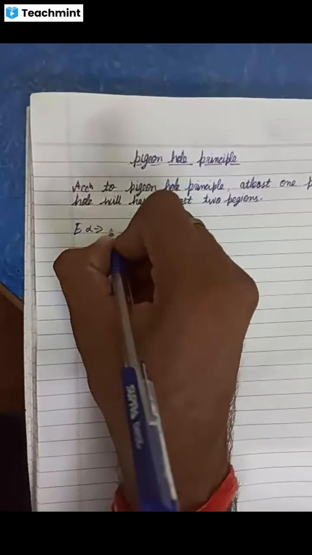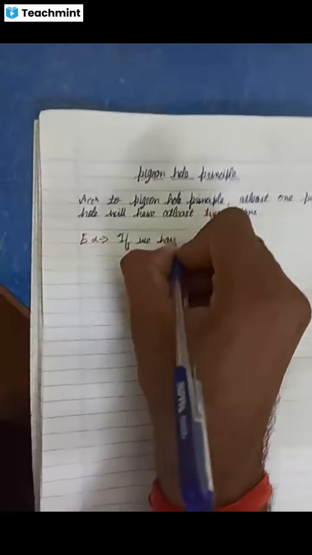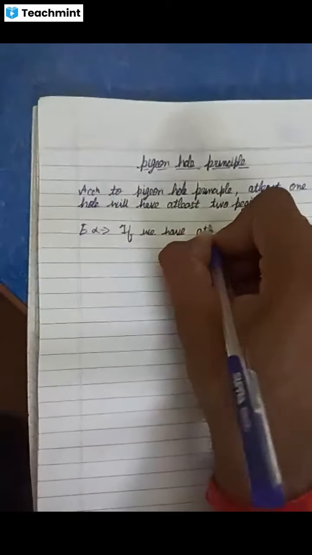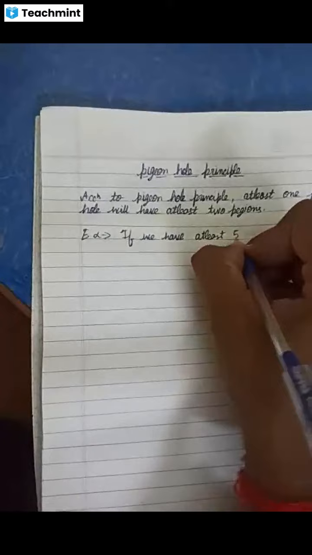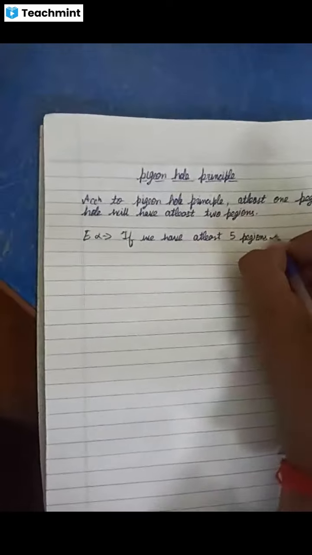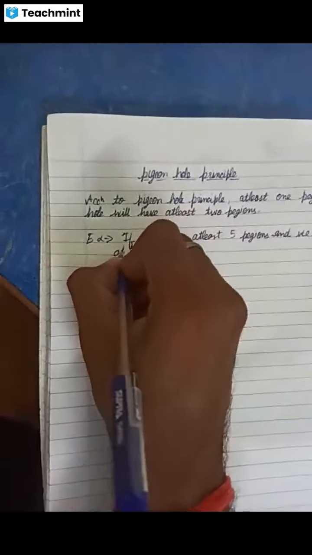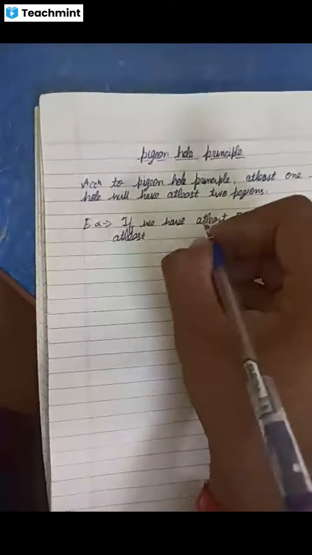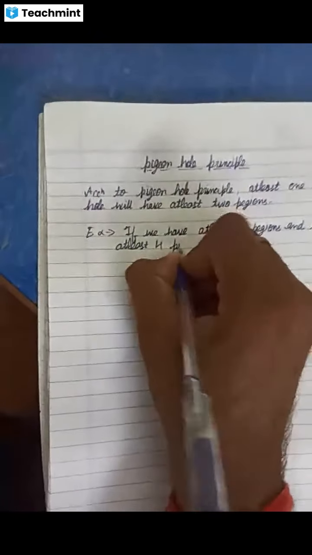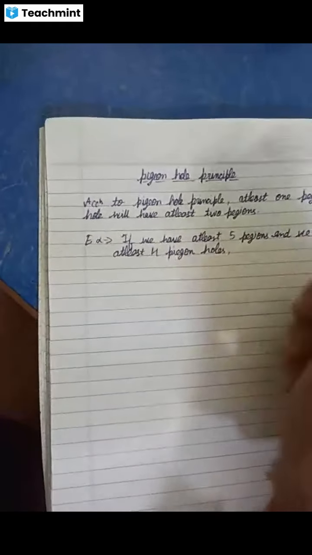Let's understand it with an example. For example, if we have at least five pigeons and we have at least four pigeonholes, it will work.